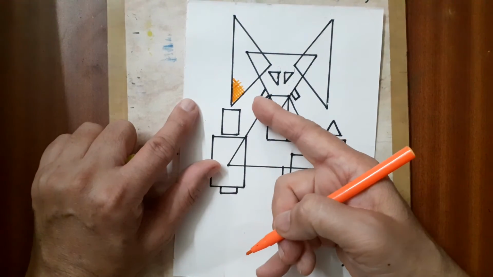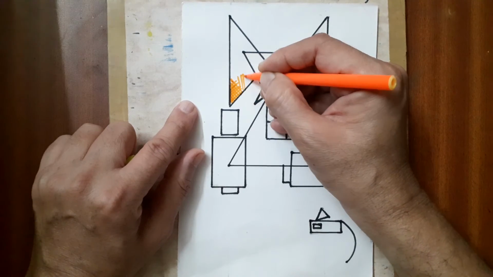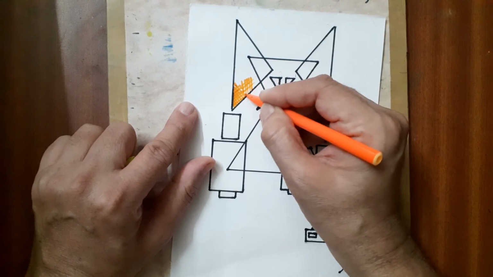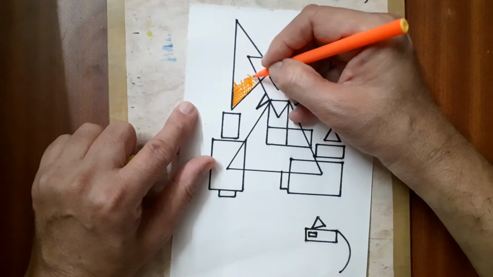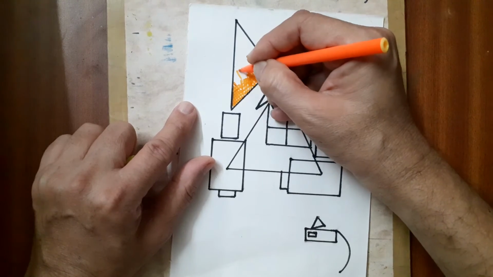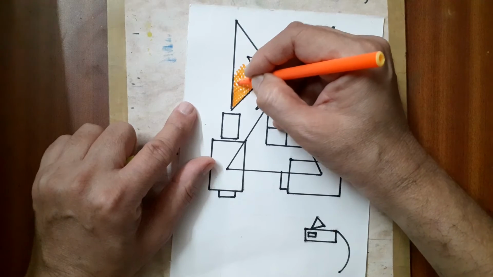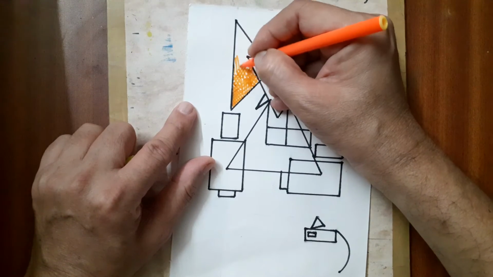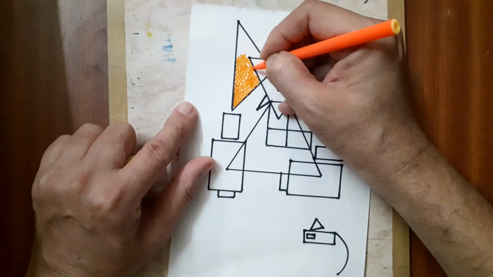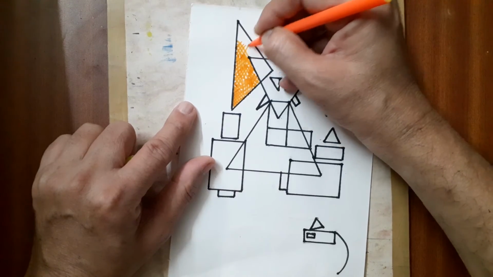Now this is called hatching and cross hatching. So I will do hatching. This is called hatching and this is called cross hatching. So I'll repeat the hatching and cross hatching several times all over till the entire target area is covered up with sketch pen ink. So in this process you will get a very beautiful meshwork or a jali.